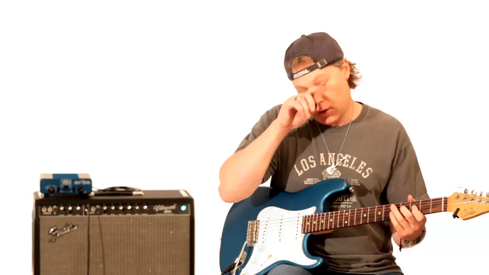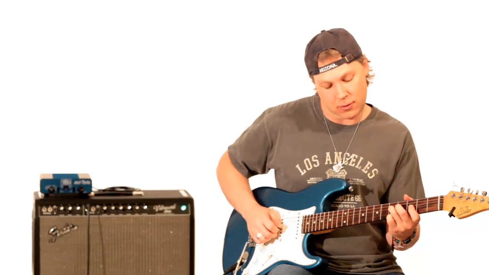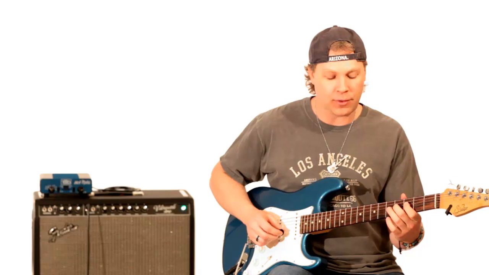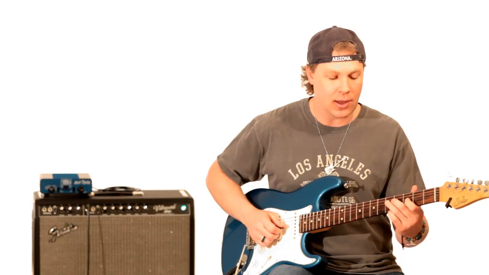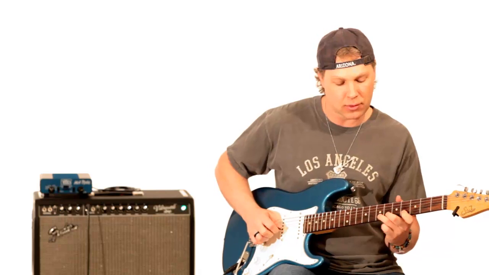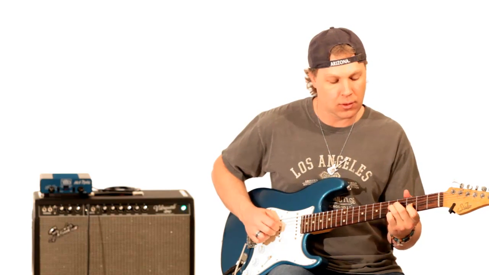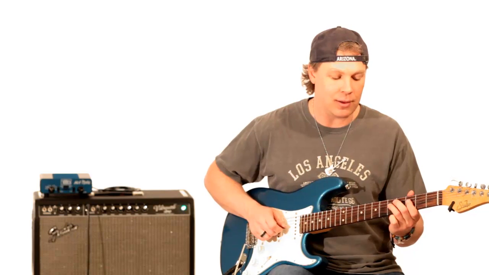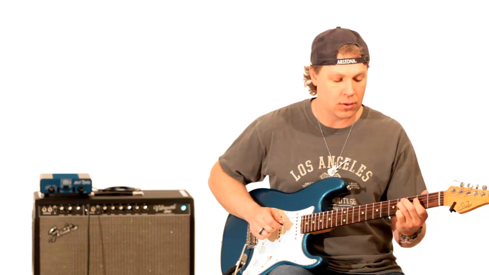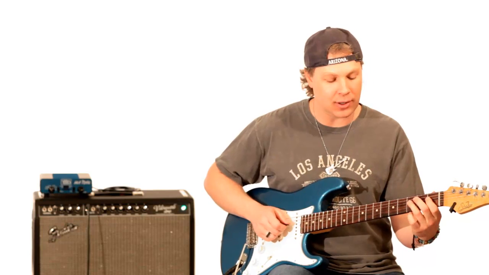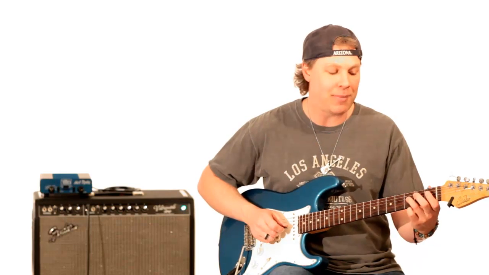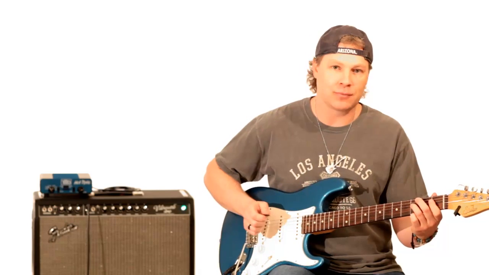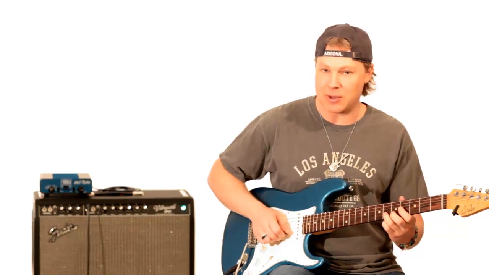Then he goes from the flat 5 to the 5th. So 4th to the 5th on the D string, and then the 3rd on the G string. Then he slides down from the 5th fret to the 3rd fret on the D string. Then he does that trill again from the 3 to the 4, back to the 3rd fret to the 1st fret. It's the same thing he did here.